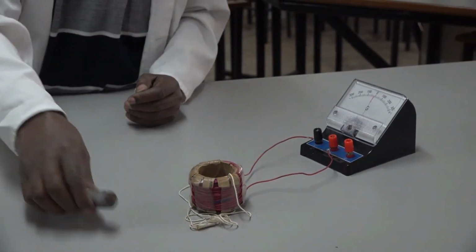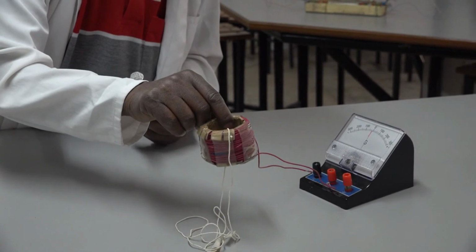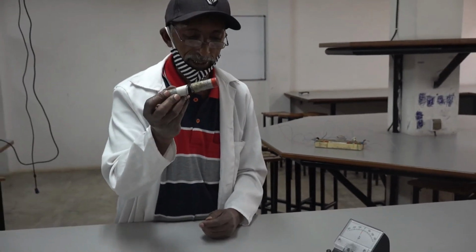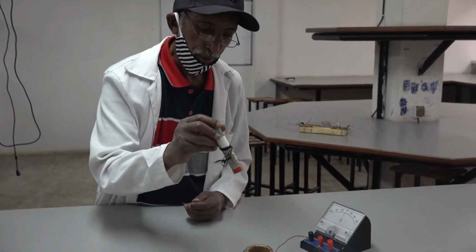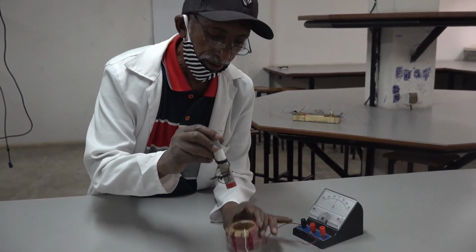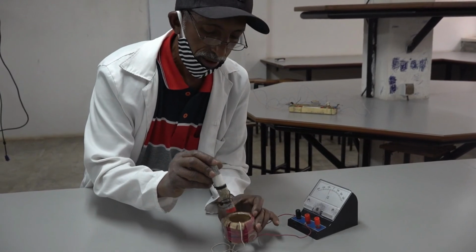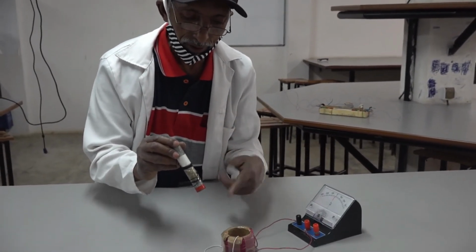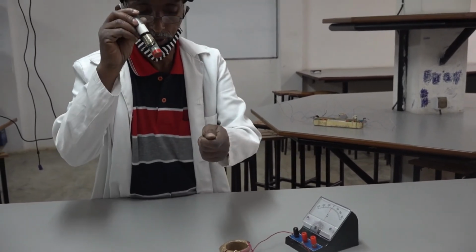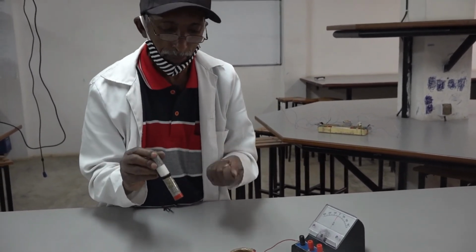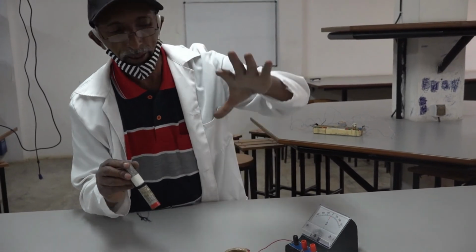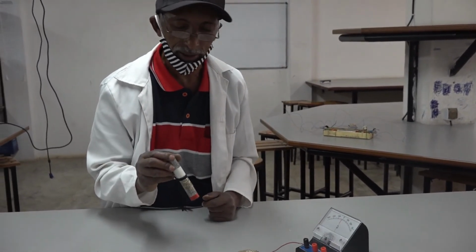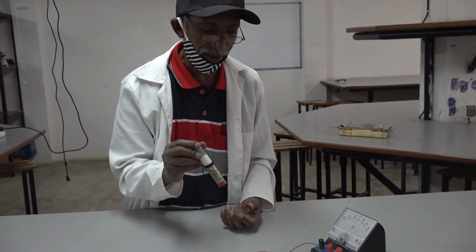Now we have a proof for that here. Here is a coil, and as I showed you earlier, here is a magnet. I'm going to bring the magnet into the coil. If a magnet moves into a coil, or a magnet moves across a wire, people discovered that voltage will be induced across the ends of the wire. That we call electromagnetic induction.